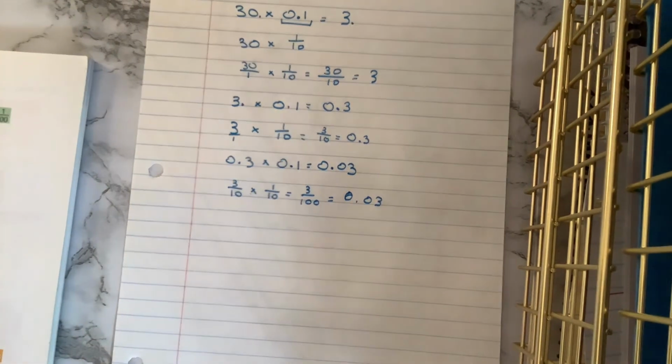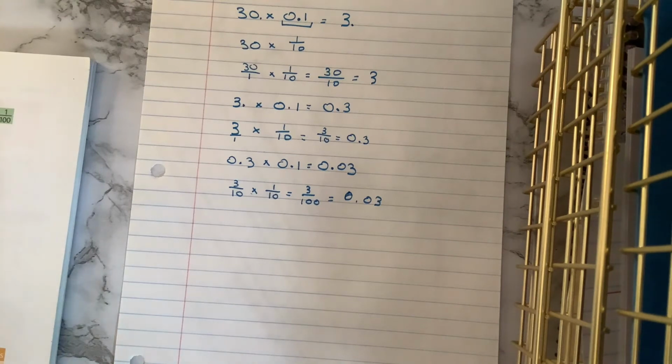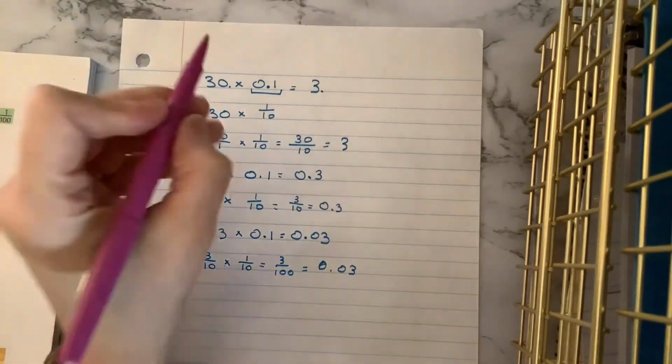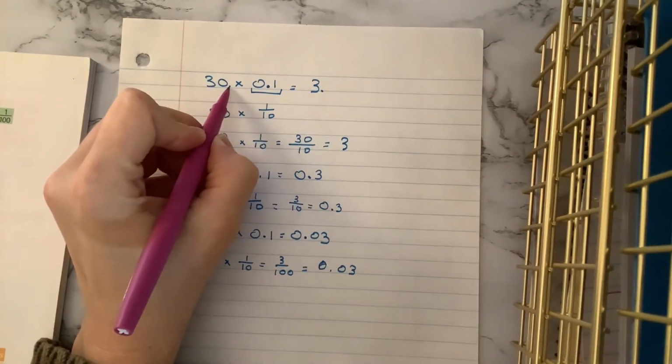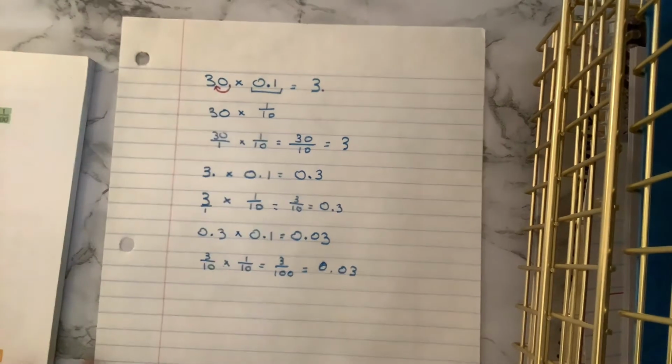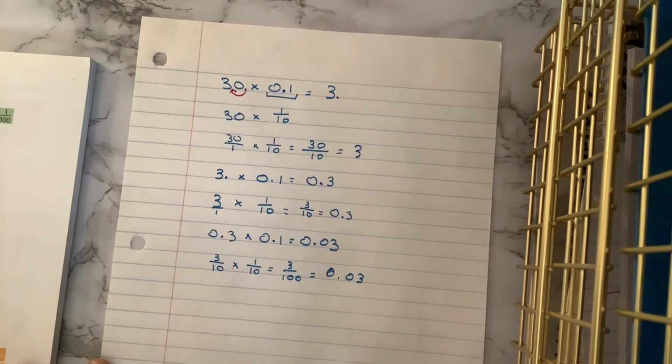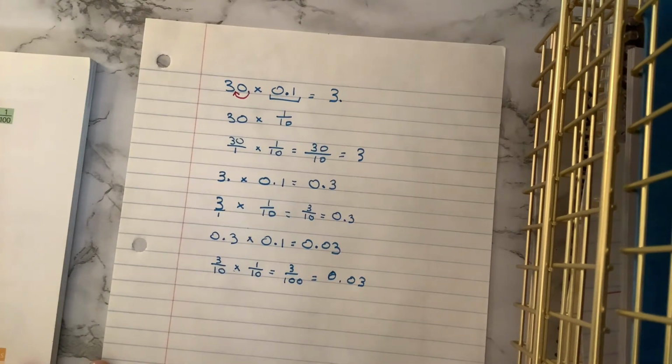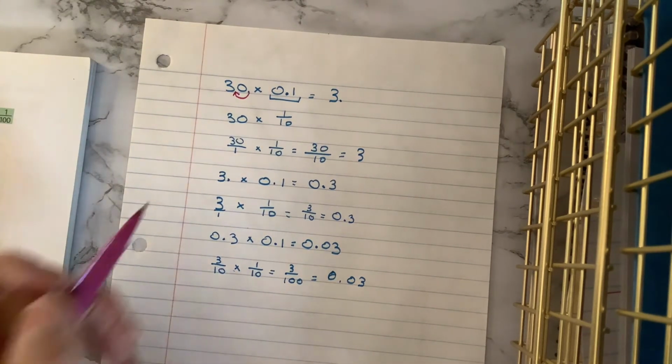And so now we pause and think, is there a rule occurring here? Up here, we didn't have the decimal point, but I wrote it in to help. So we went from here to here. It looks like our decimal point moved one place to the left. Here's our second example.